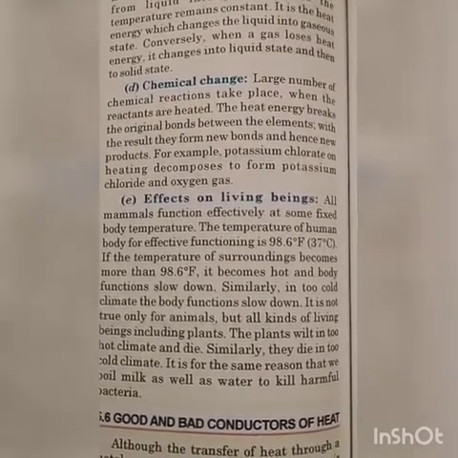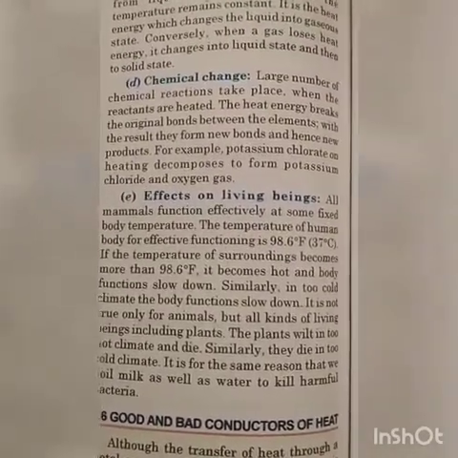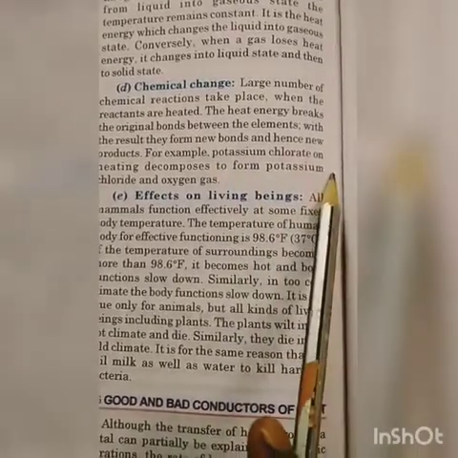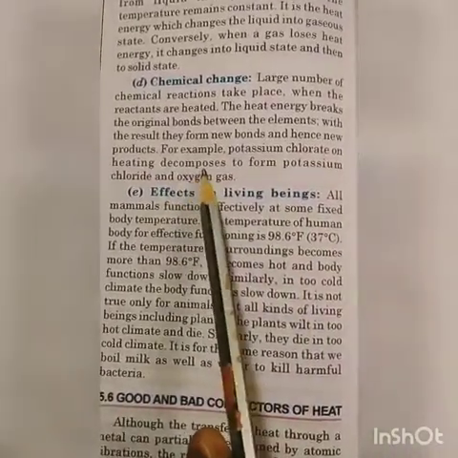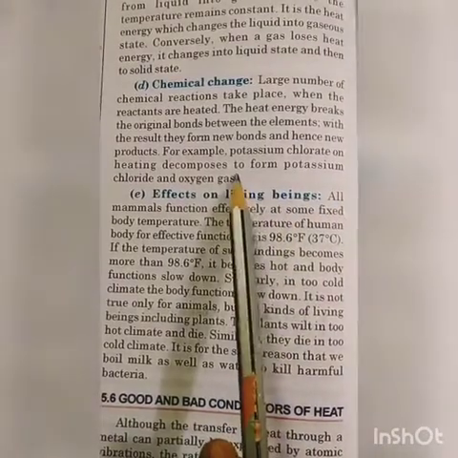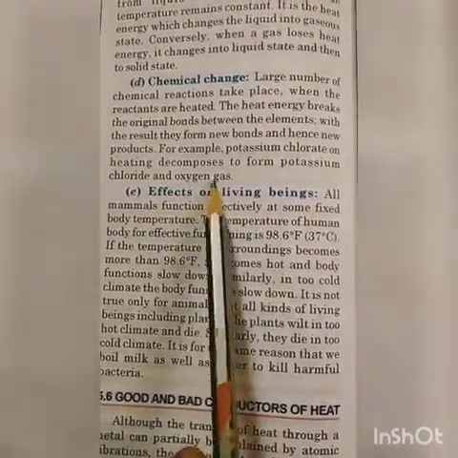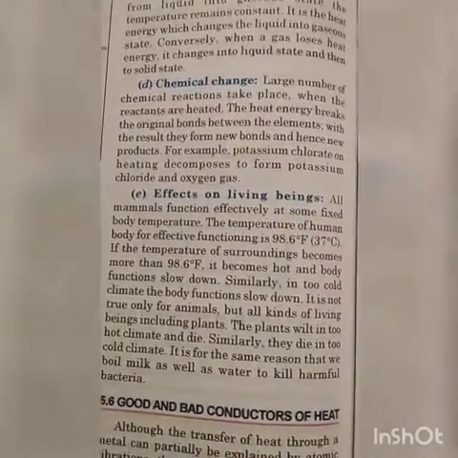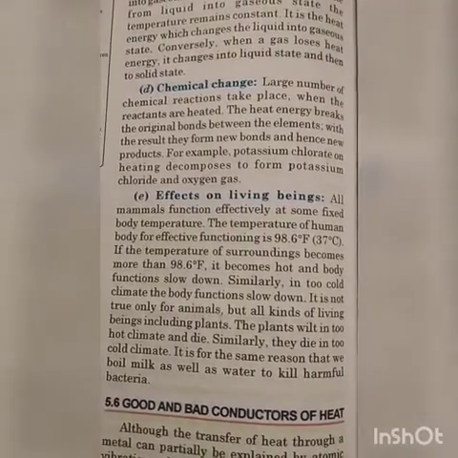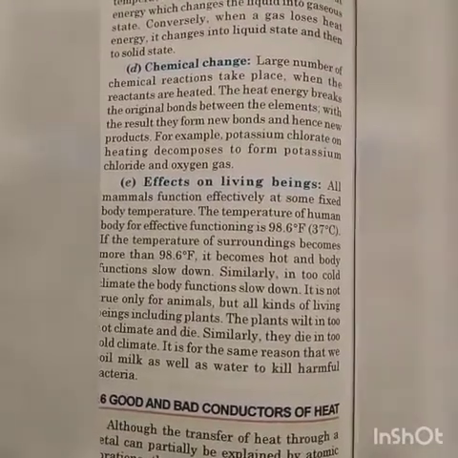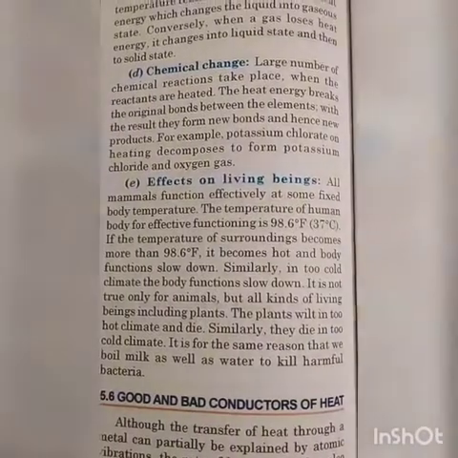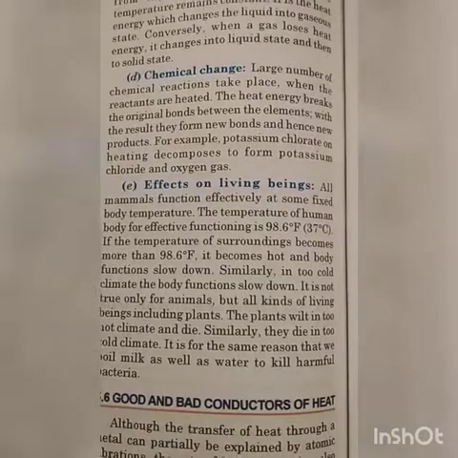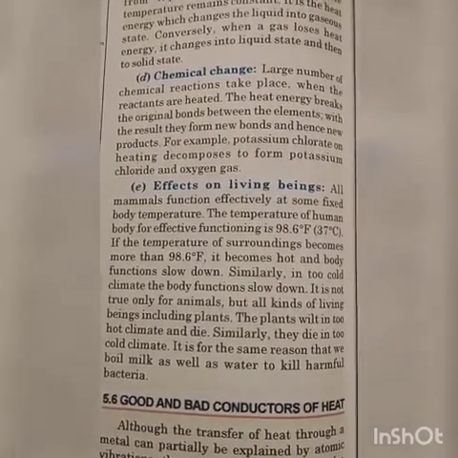Now we take some reactions. Here is an example given: potassium chlorate on heating decomposes to form potassium chloride and oxygen. There are many chemical reactions like that which require heat to take place. So chemical change can happen if heat is supplied.